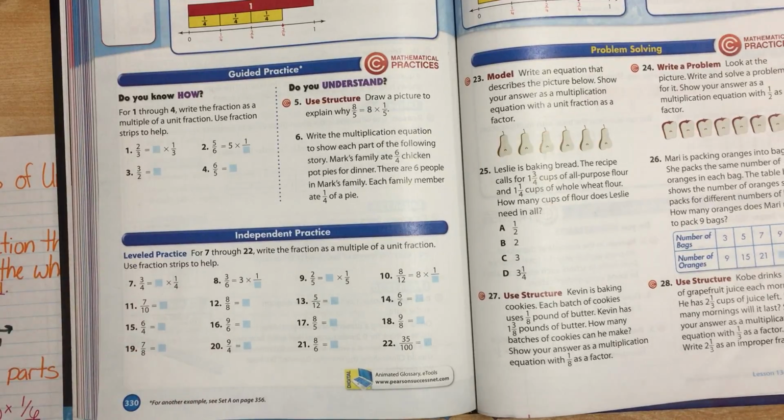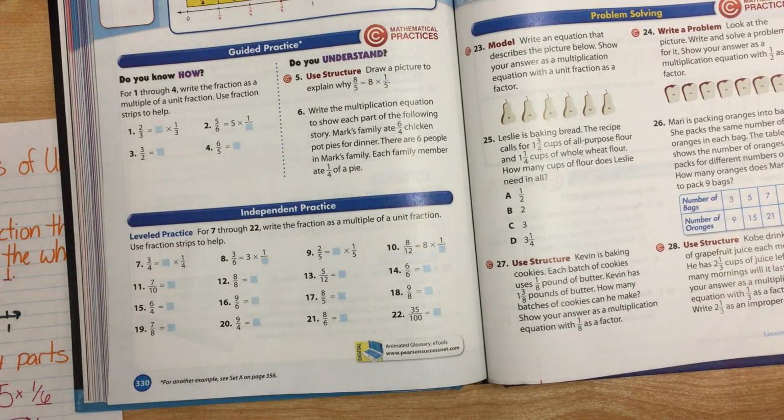If you are confused by this, if any part of this makes your brain a little unhappy, you can go into the Google Classroom. It will be there in the Jones Math, or actually I changed it, it's the Hall Math. You can watch this video again as many times as you need to help you understand, okay?